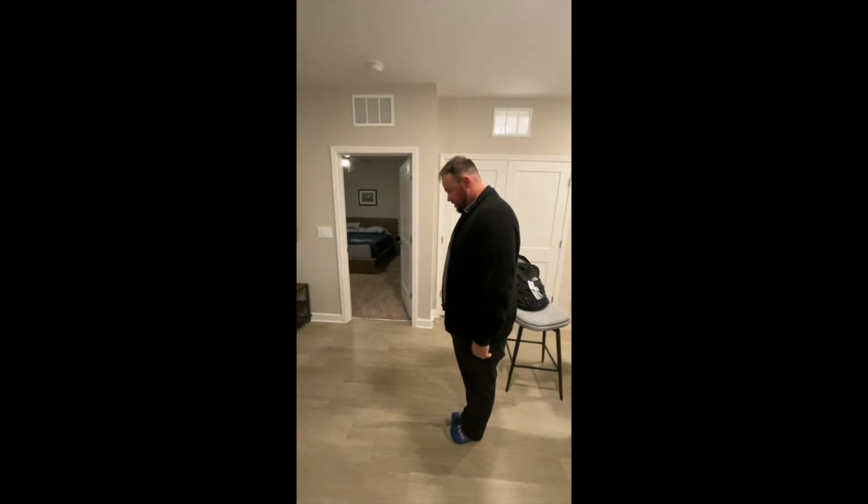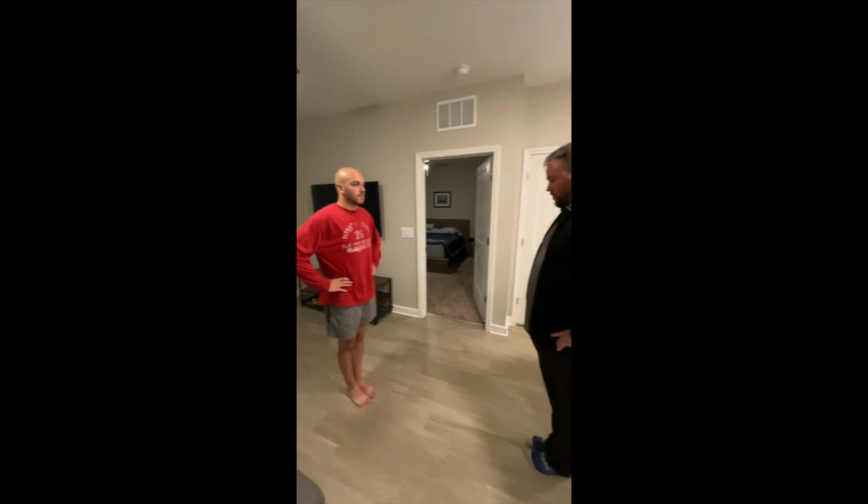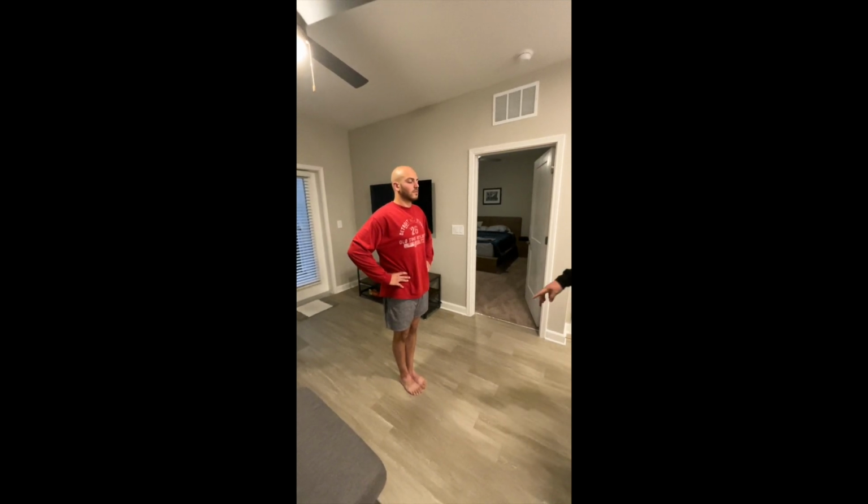Okay, so first we're going to go ahead and do the double leg stance, okay? So I want you to have your feet together, heels touching, hands on hips. We're going to go ahead and you're going to close your eyes. And we're going to do this for 20 seconds. We're going to check for any errors. That would be hands coming off hips, feet coming out of place.